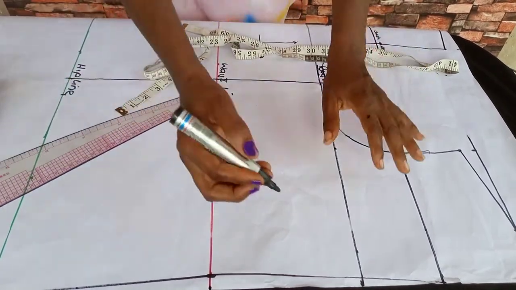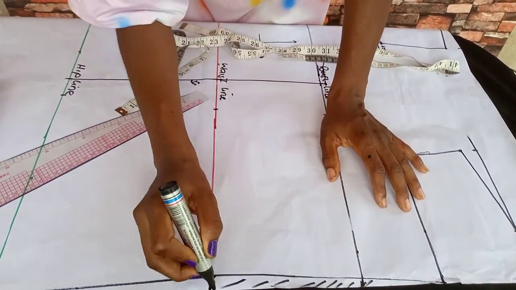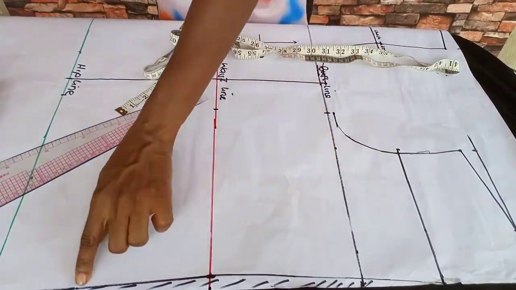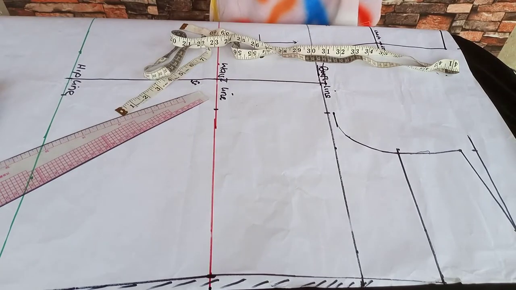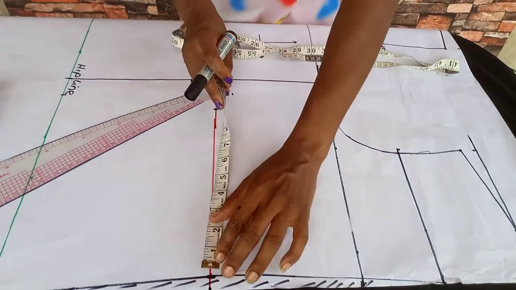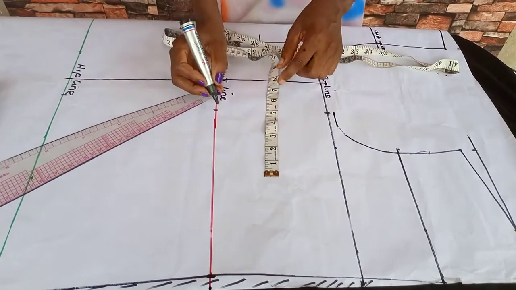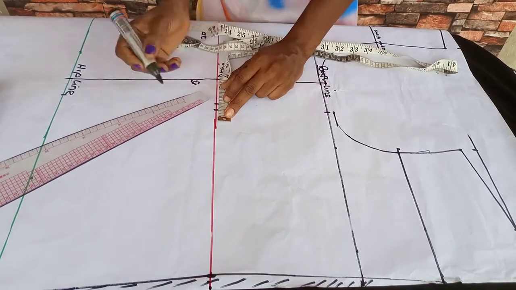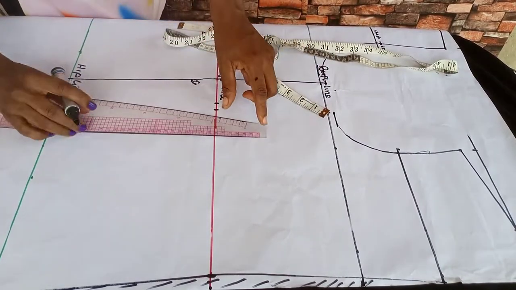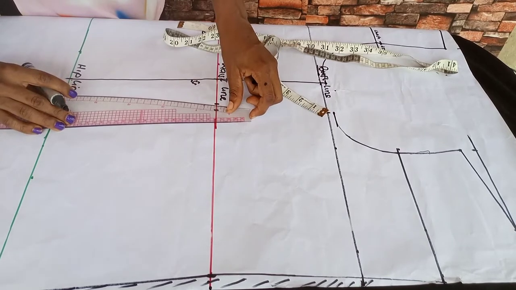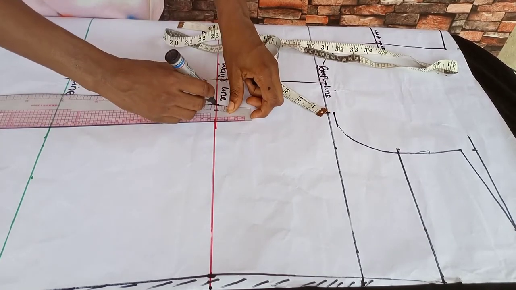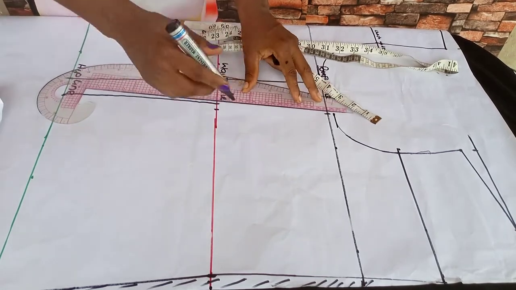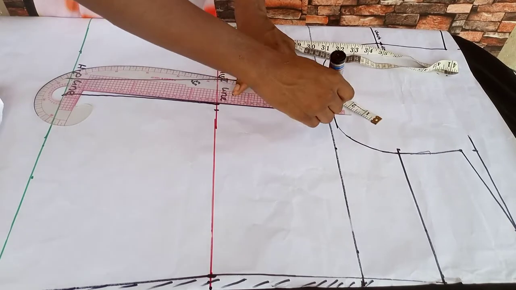Okay. Now I'll be detaching this plate so that my zip will lie well at my back. So from this point now, I've already marked the ½ inch for my waistline. The ½ inch I removed here, I'll be adding it here. So using a slightly curved line, I'll be joining this. And I'll be joining this line.